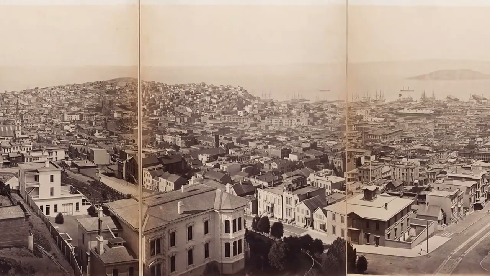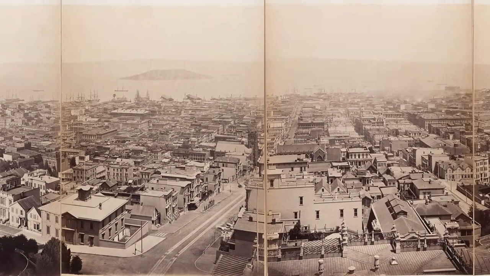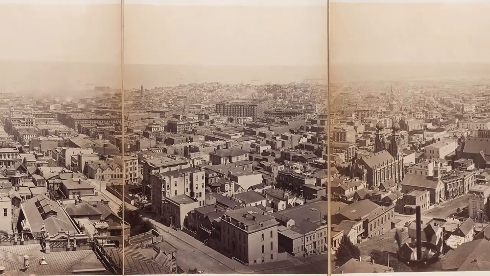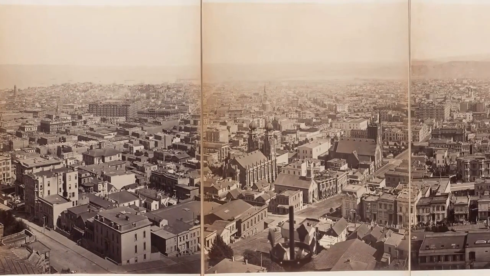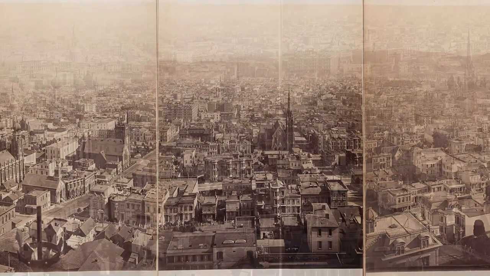The population at this time, we are told, was getting close to 200,000. Who in their right mind would believe this story? Does this look like a city of 200,000 people?